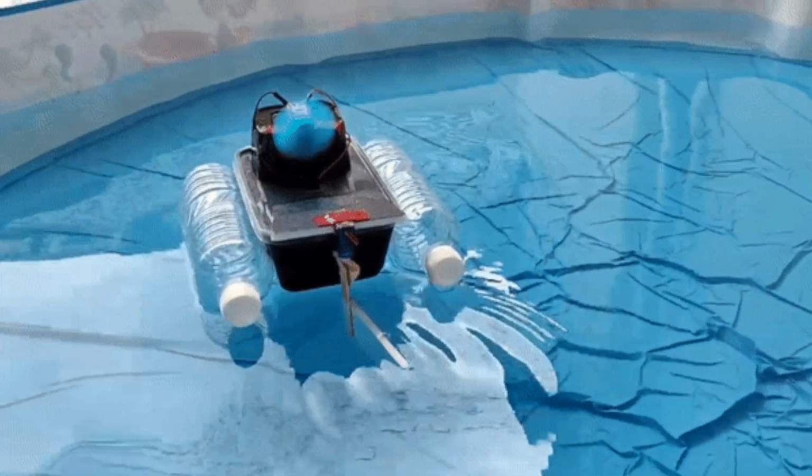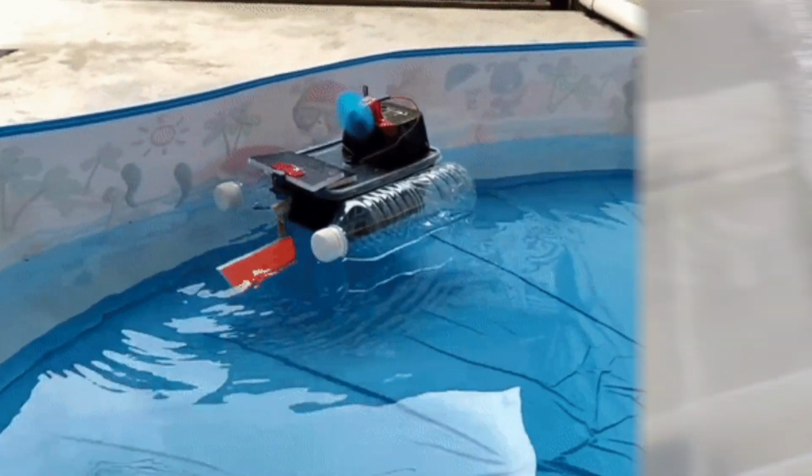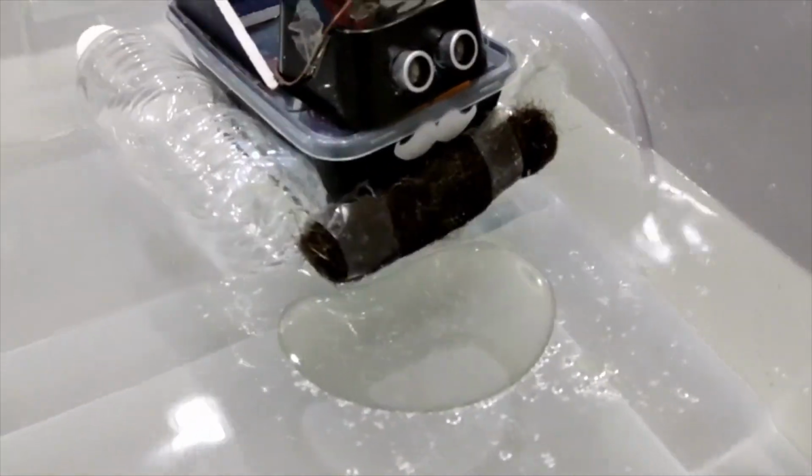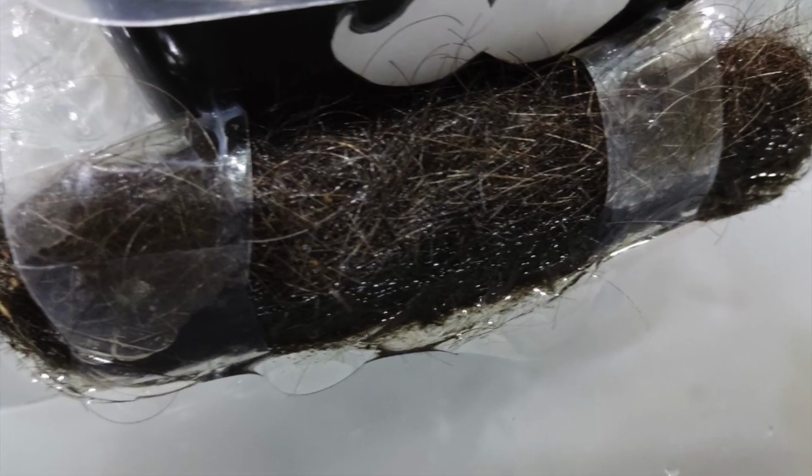As you can see here, our robot can maneuver itself around in the water, and even turn when approaching obstacles. As you can see here, our robot picks up the oil and collects it well.